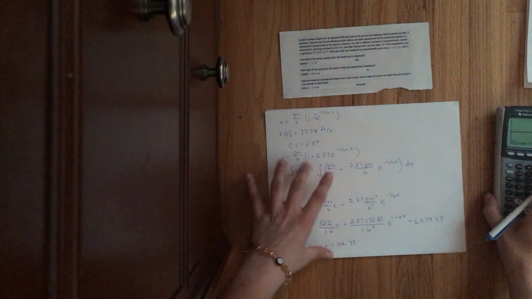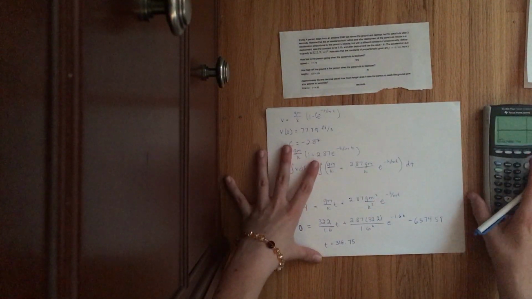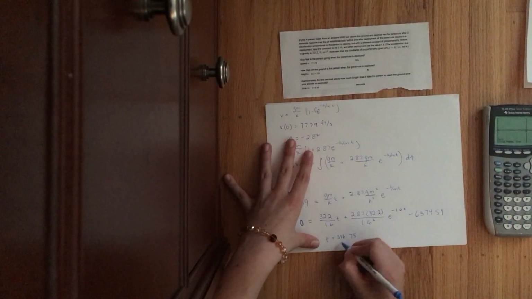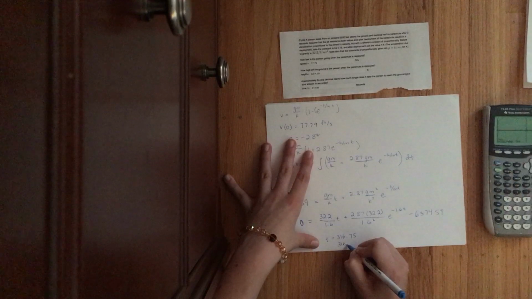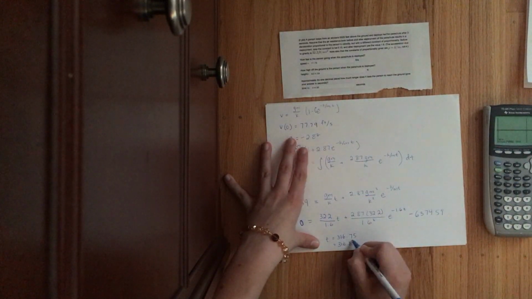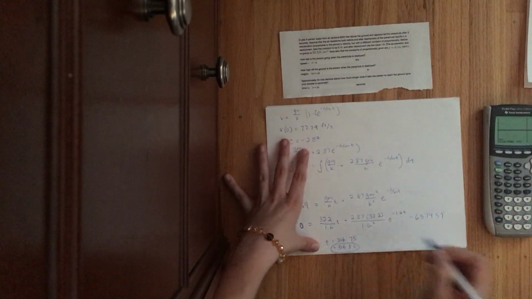So it just wants one decimal place. So we can just say 316.8 seconds. And that's the answer to part C.